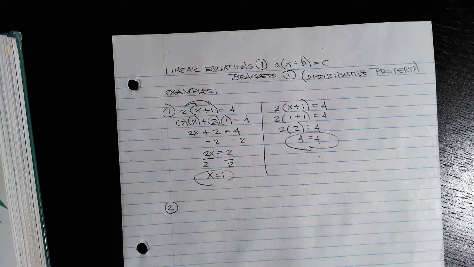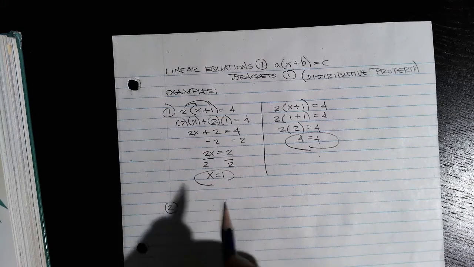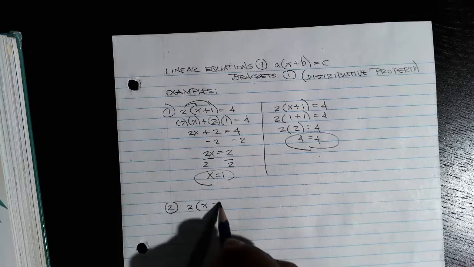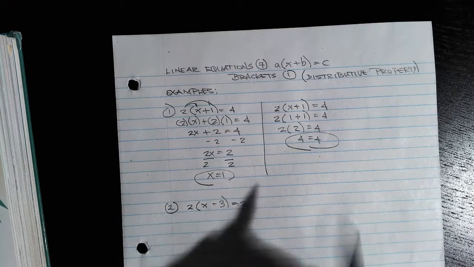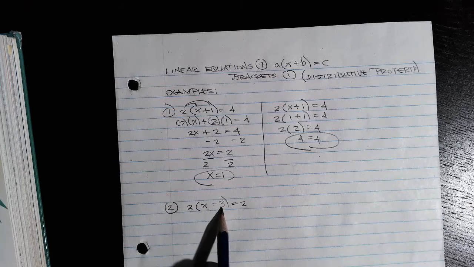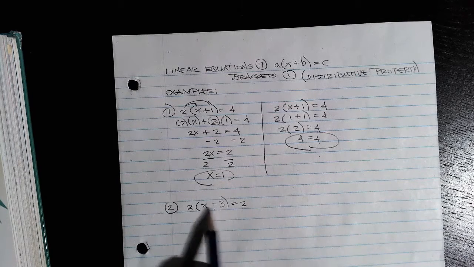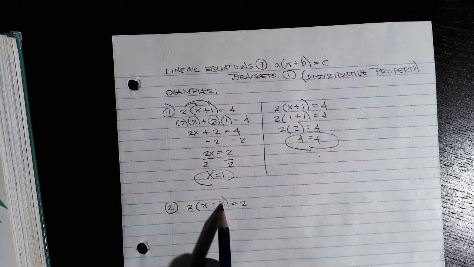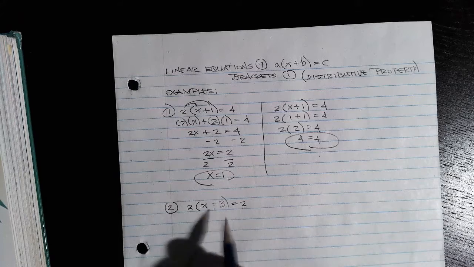Okay, so check out example number 2. Let's throw in some negatives in here. So 2 times (x minus 3) is equal to 2. Well, 2 times what will give you 2? Again, I'm guessing probably 1. So in this case, whatever is in the bracket has to equal 1. Well, what minus 3 will give you 1? Probably 4. Let's see if we can get to that 4.